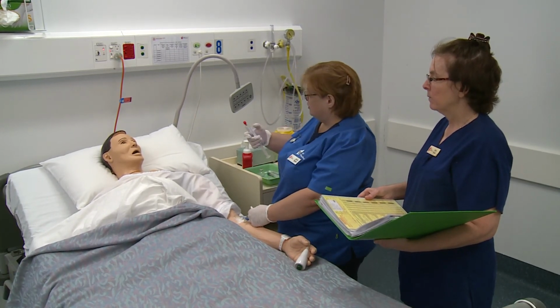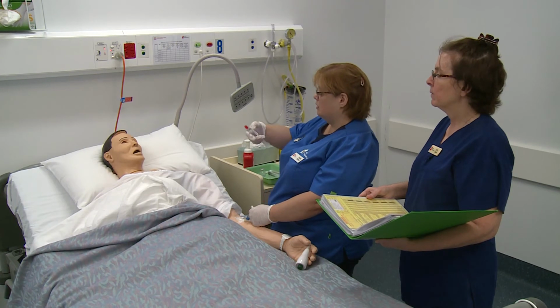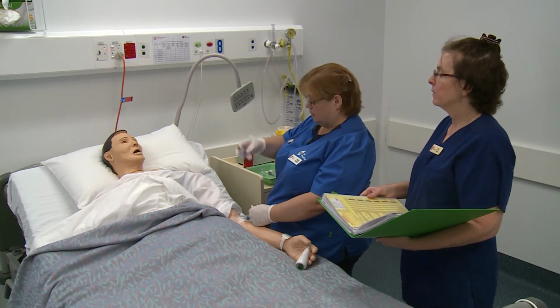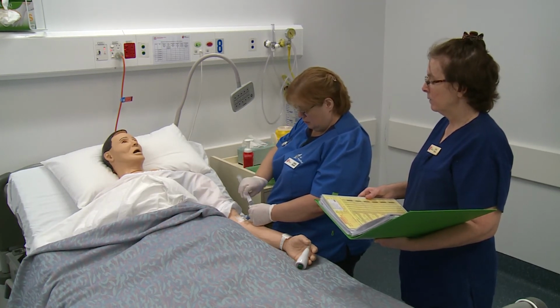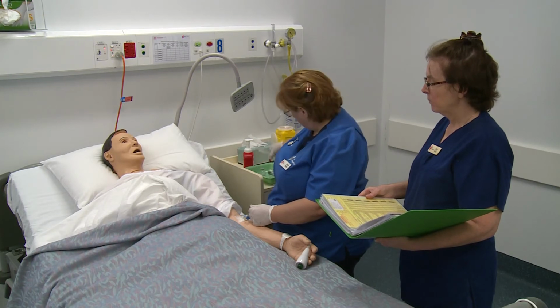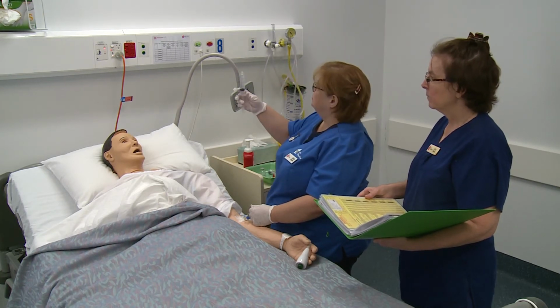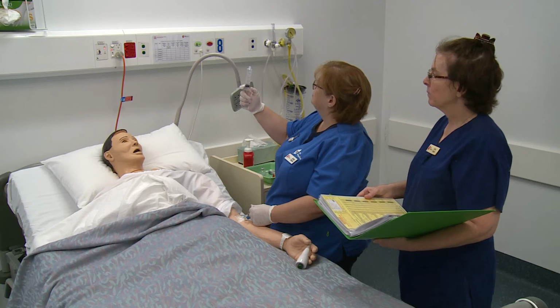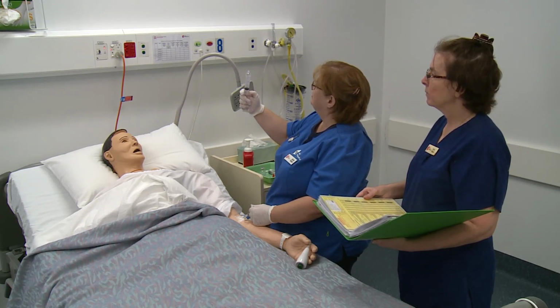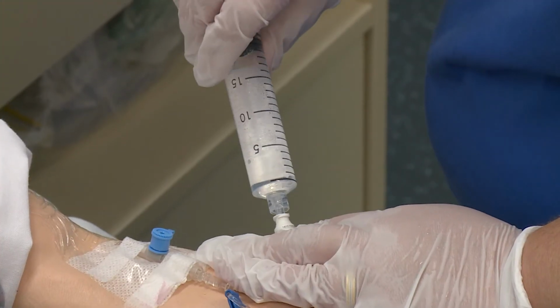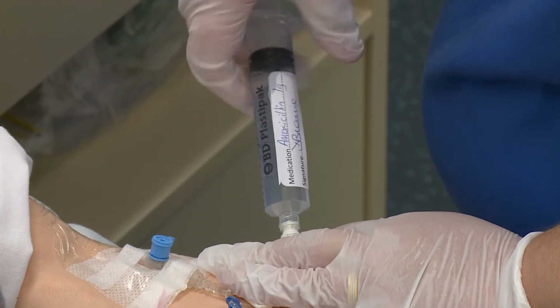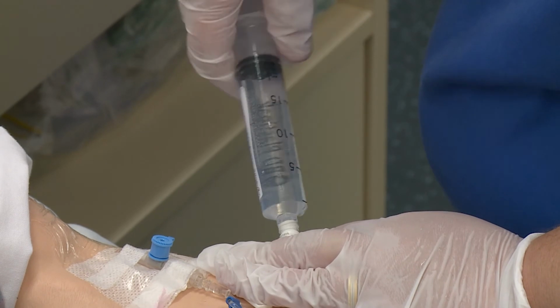So now I'm just going to give you your medication. That's amoxicillin 1 gram. Take my red cap off. Make sure I've got no air bubbles in here. And now I'm just going to give this very slowly.